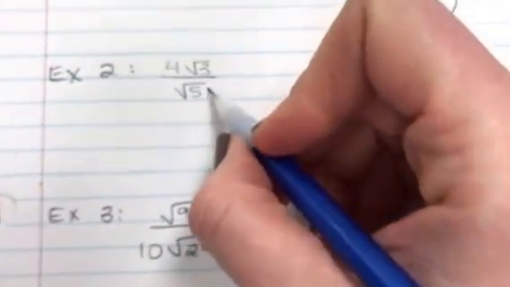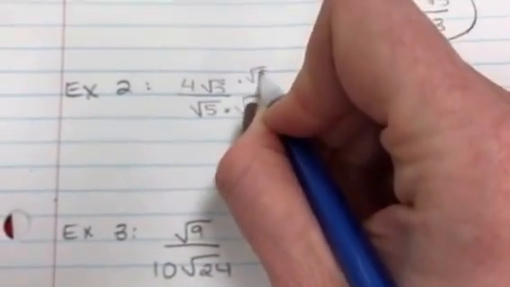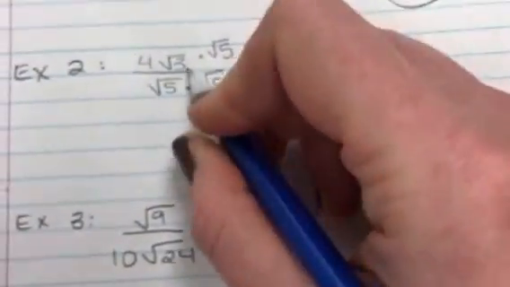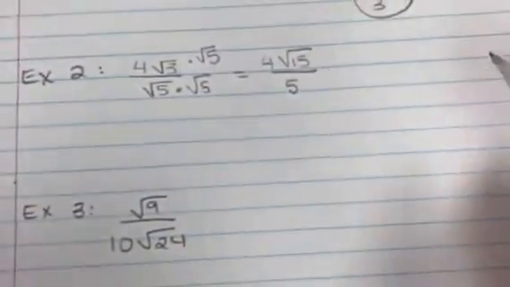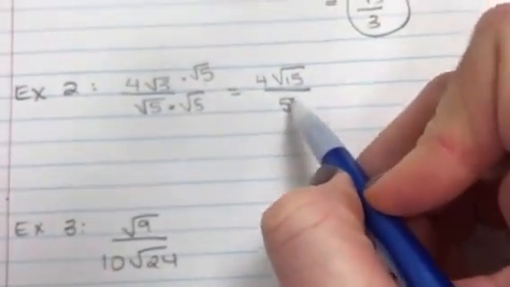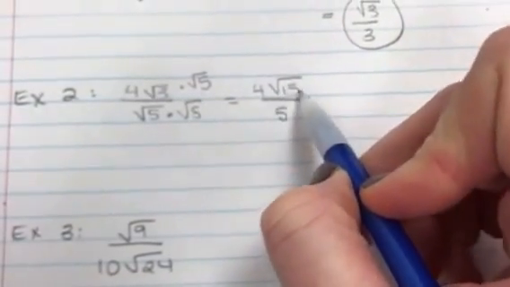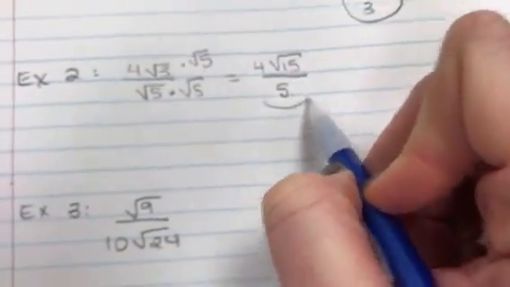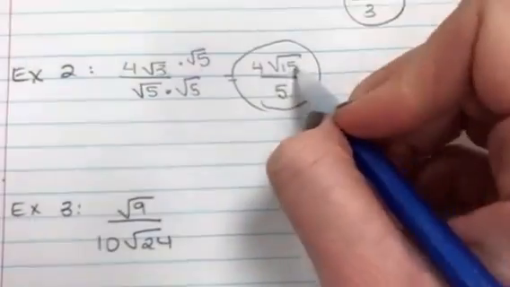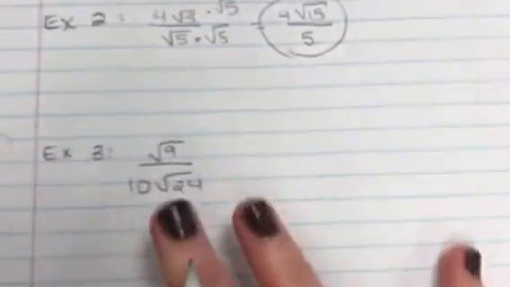Example 2. Similarly, we multiply numerator and denominator by radical 5. So we wind up with 4 radical 15 over 5. Now, keep in mind you cannot simplify something that's under a radical with something that's not under a radical. And so this is actually already simplified. There are no perfect square factors of 15.